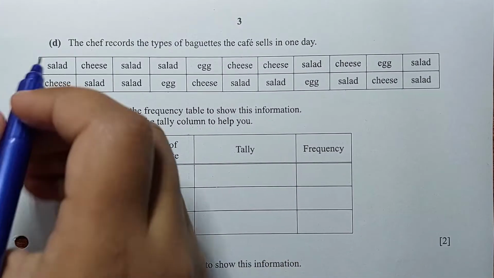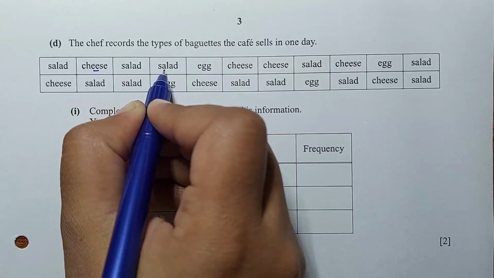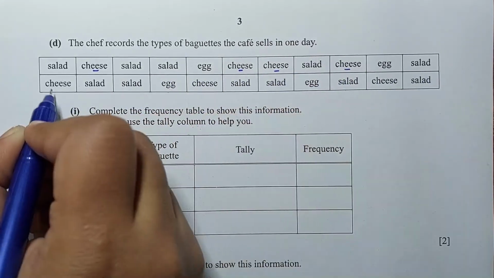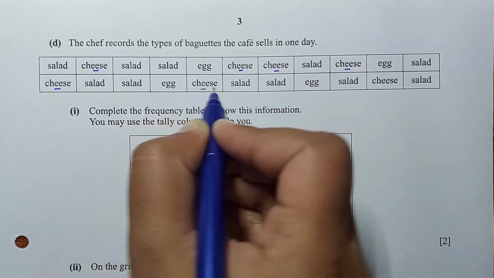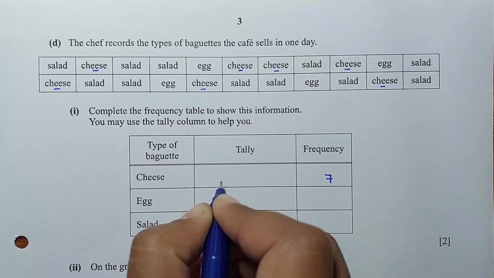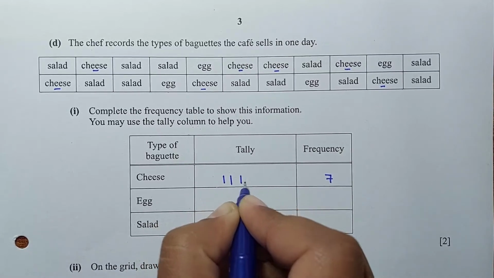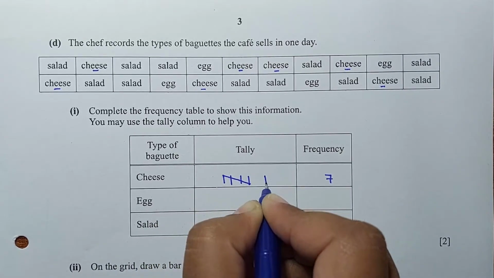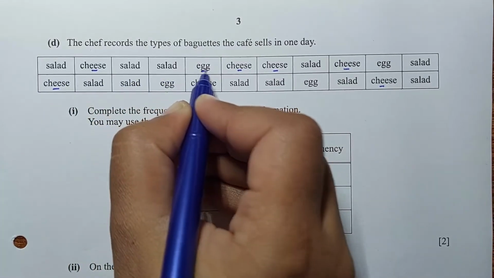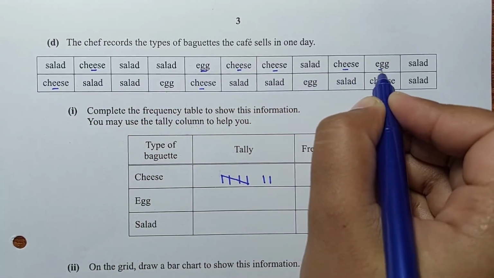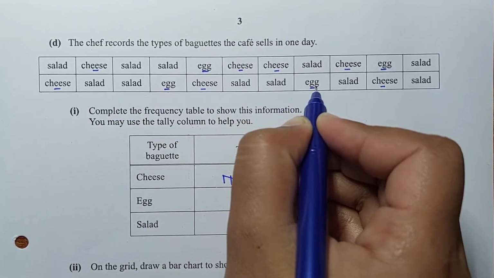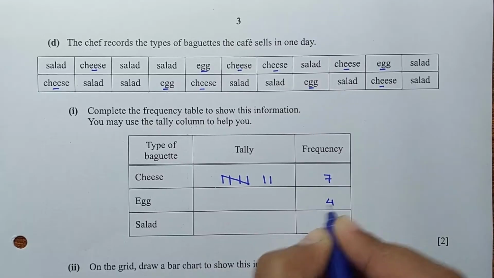So let's work on cheese first. 1, 2, 3, 4, 5, 6, 7. Now for egg. Egg is 1, 2, 3, 4. 4 are egg.